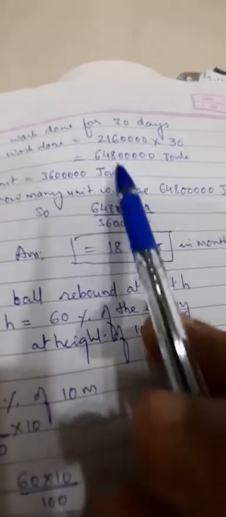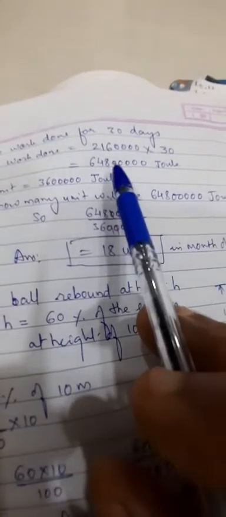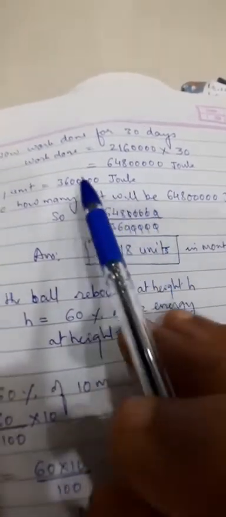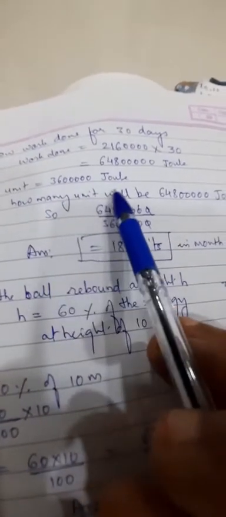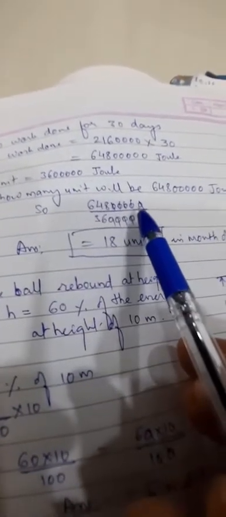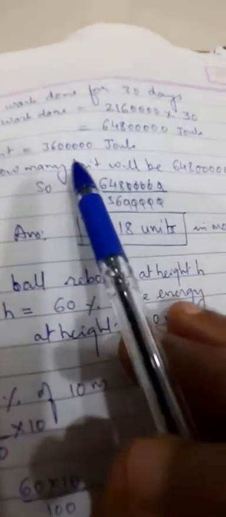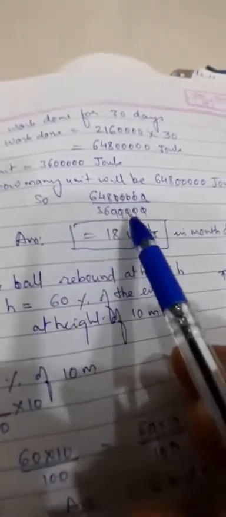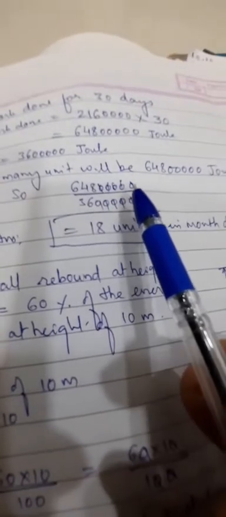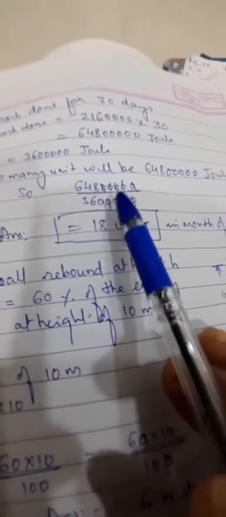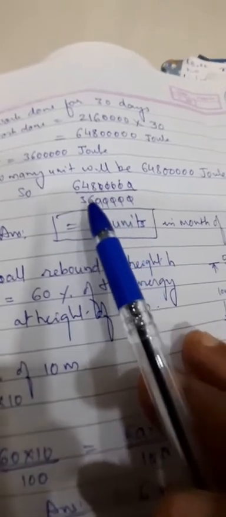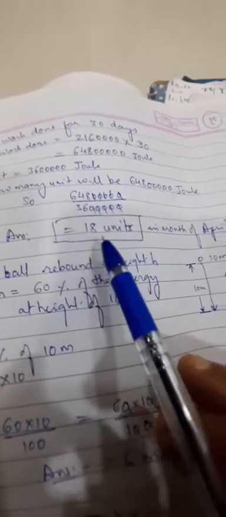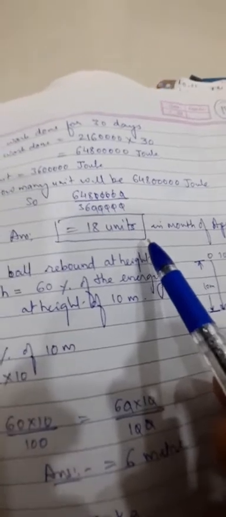Just divide this figure by the number of joules in 1 unit. Okay, so we will get how many units there are. Just see here, all the zeros will get cancelled. We only have 648 upon 36 now, and if you divide this figure, we get 18 units. So the consumption of energy will be 18 units in the month of April.